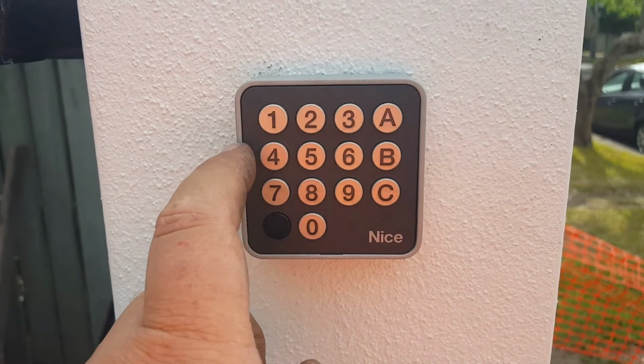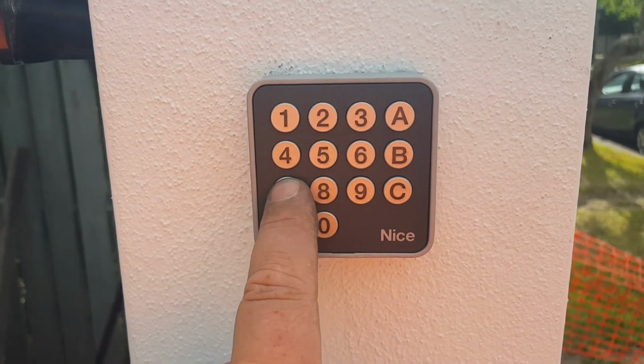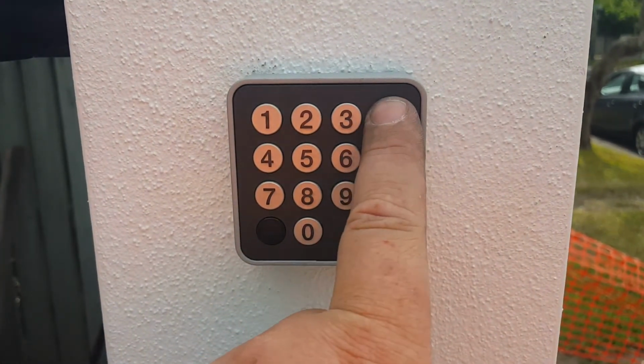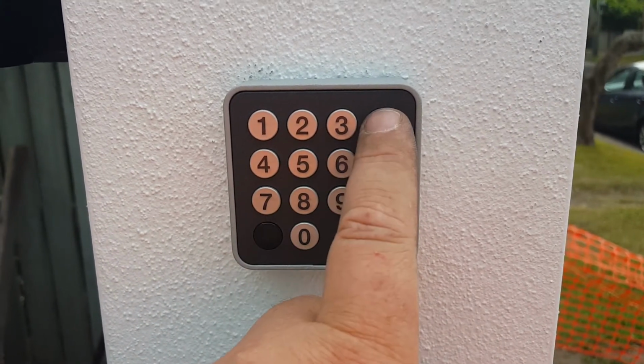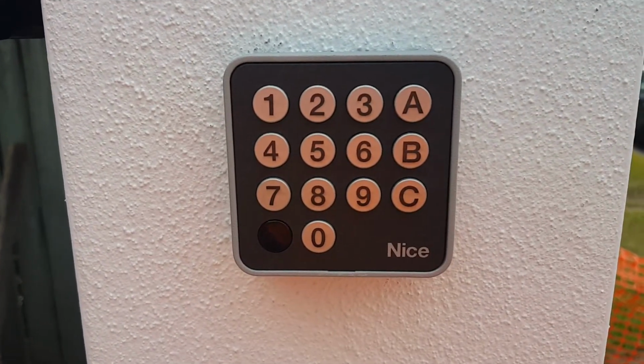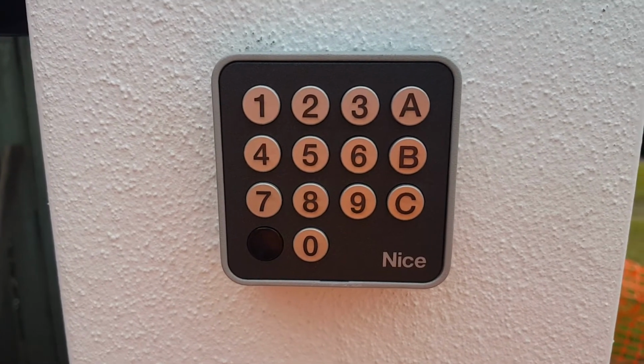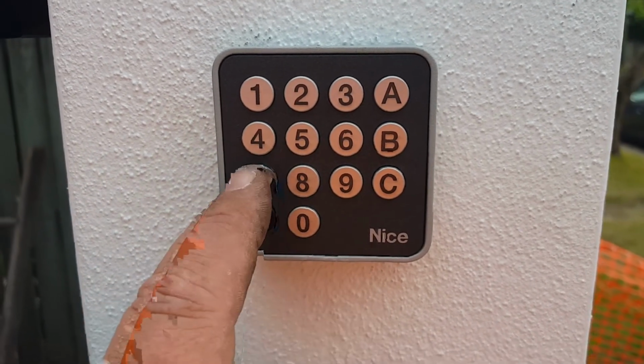Now put in your new code, followed by the channel button, and once more to confirm. You'll hear 3 beeps to confirm that the code has now changed.